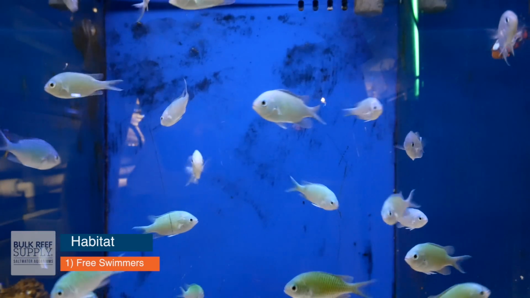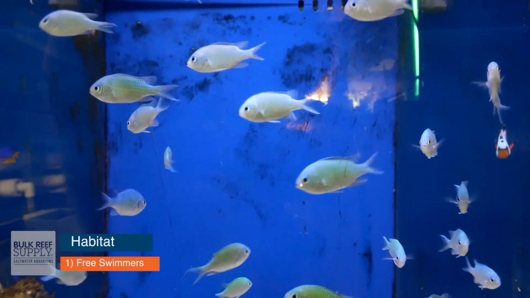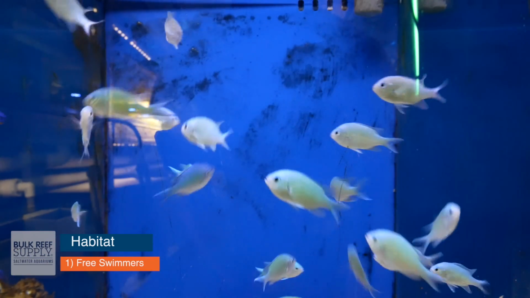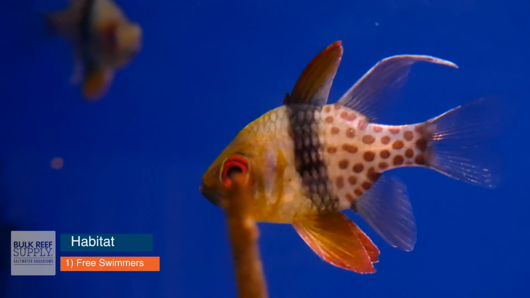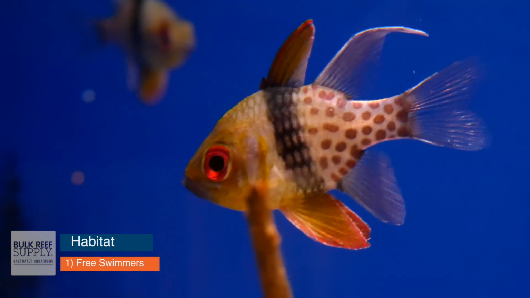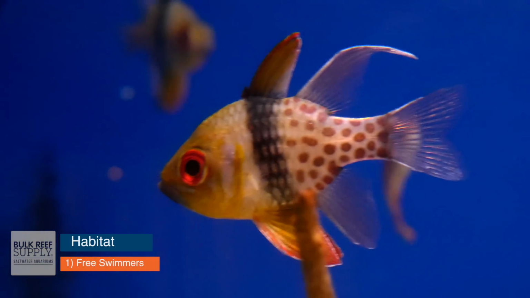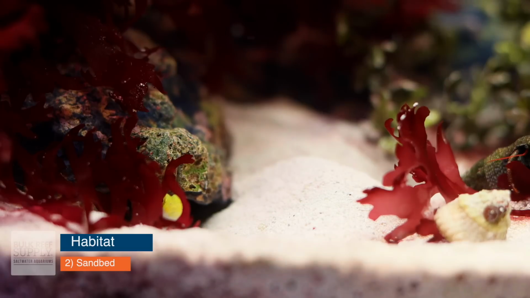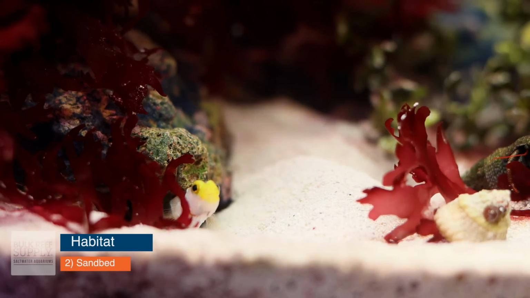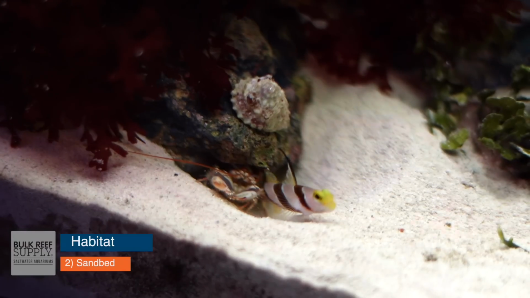Free swimmers like chromis, anthias, cardinal fish, they can often go in schools and they're really fun to watch because they will be out and about all the time in your water column, so you can see them pretty much any time of day. Sandbed dwellers, gobies and wrasses are some of the most common. Wrasses will oftentimes sleep in a sandbed or dive into a sandbed if they feel threatened.